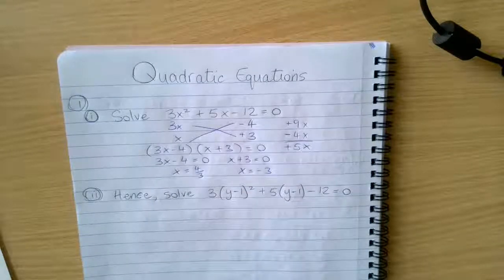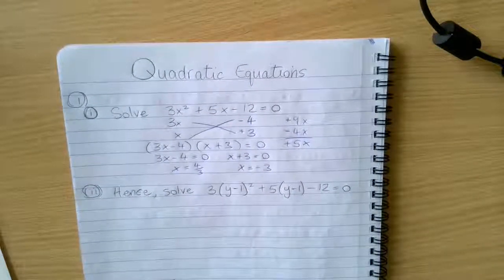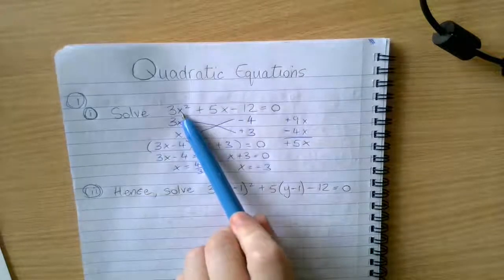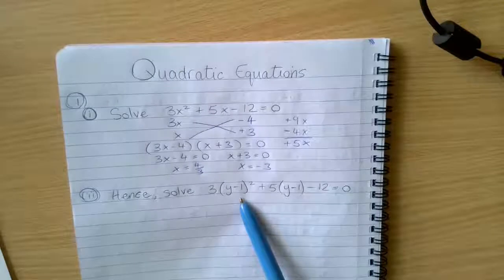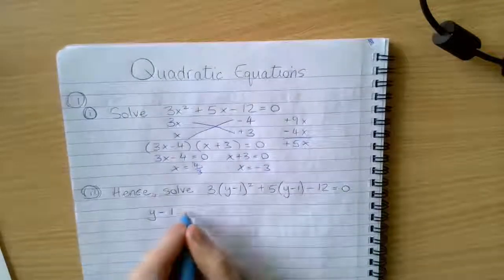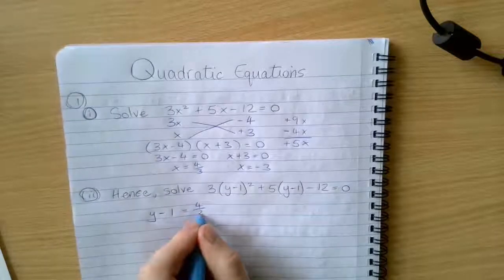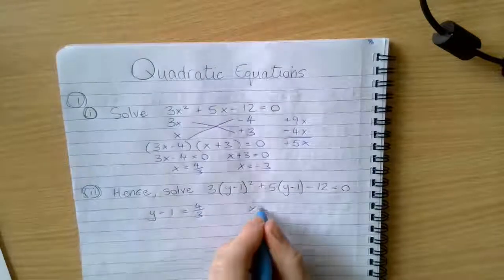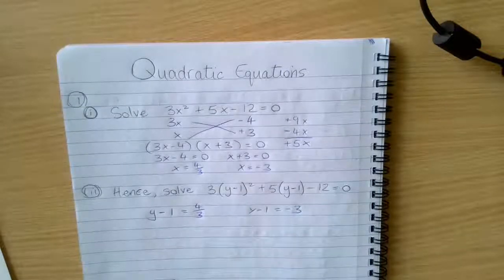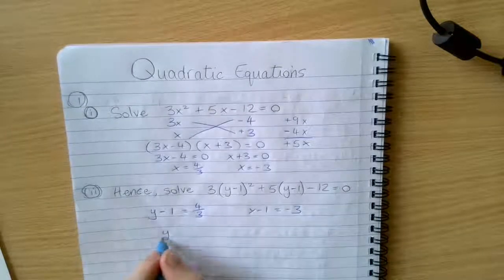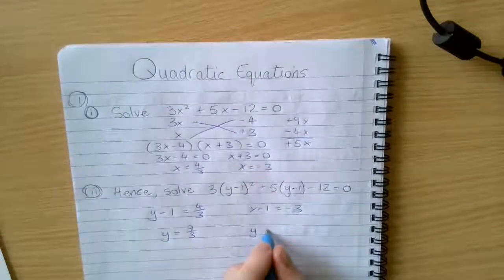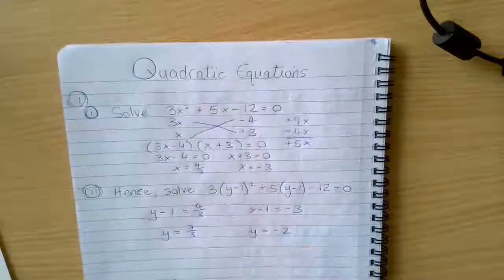Then it says hence solve, the next part. You'll see that the only difference between that one and the next part is that they have changed x to y minus 1. So we have our two values for x, so now I can actually just put y minus 1 equal to 4 over 3, and then I can put y minus 1 equal to minus 3, and then from that I can find my two values for y. So here I need to plus 1 on both sides, so y is equal to 7 over 3, and then for the second one you can see that y is equal to minus 2, so you're just trying to get y on its own.